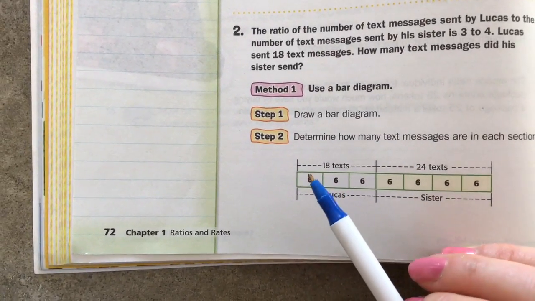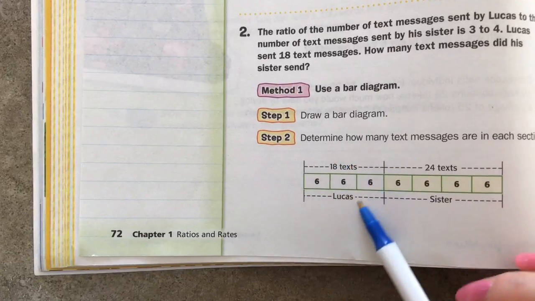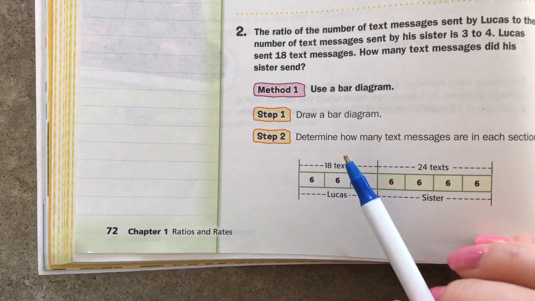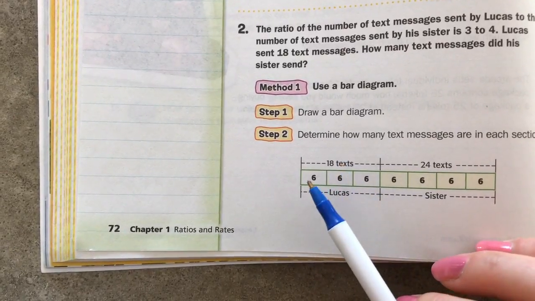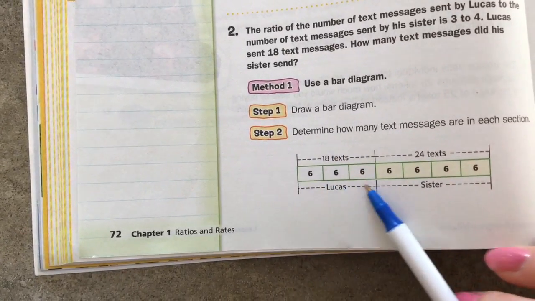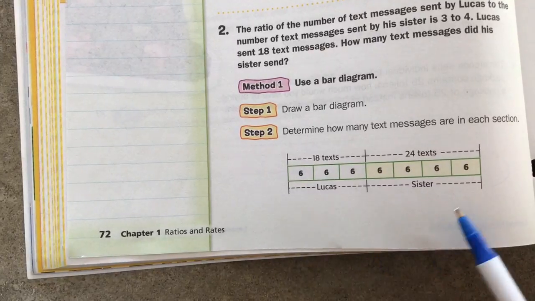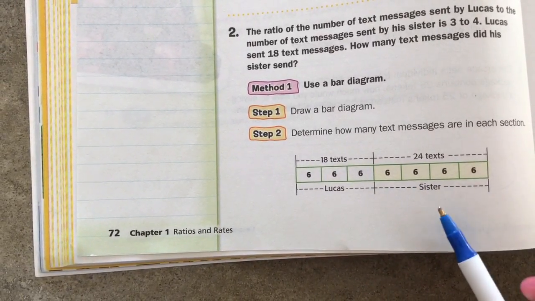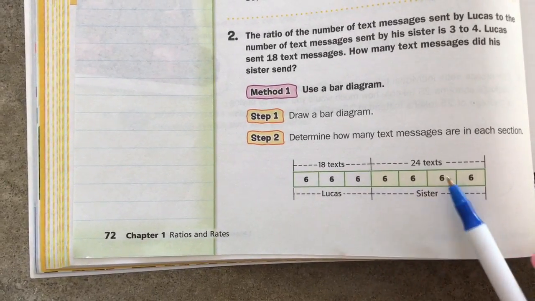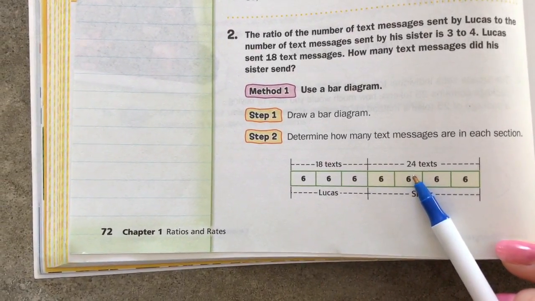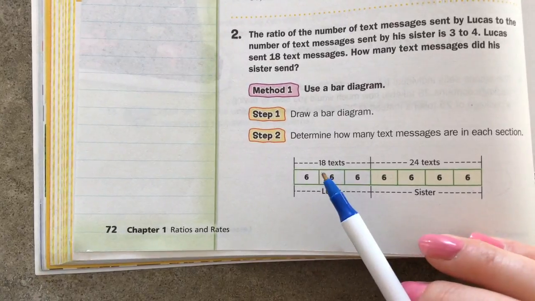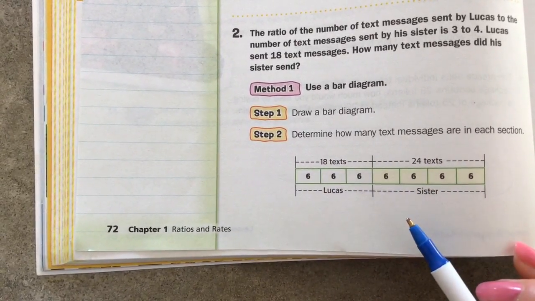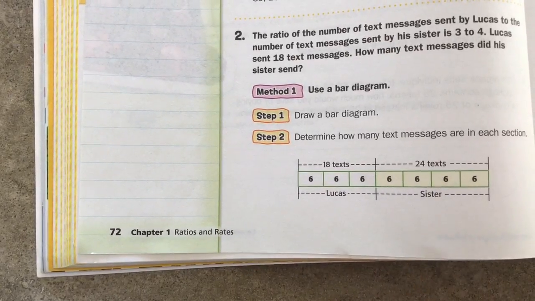So if you think his 3 sections, he sent a total of 18, and you divide 18 into 3 sections, 18 divided by 3 is 6. So if each section of all of our 7 sections here is 6, then you can add in 6 to his sister's 4 sections, and 4 times 6 is 24. So you could say the ratio 3 to 4 is just like 18 to 24. So his sister had 24 texts.